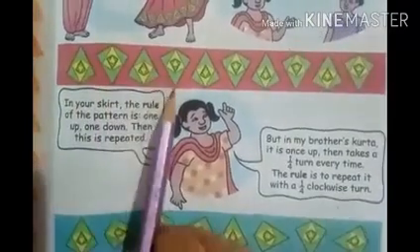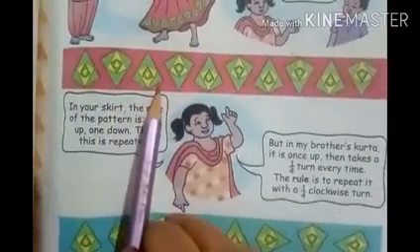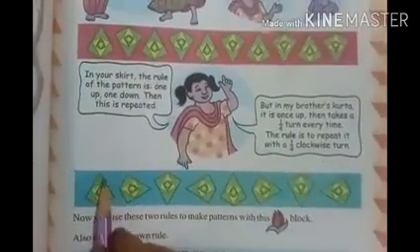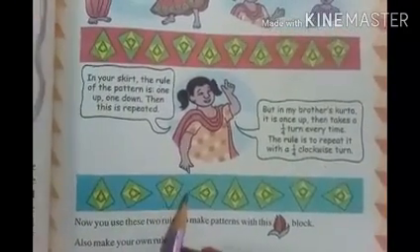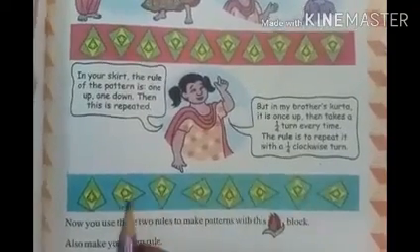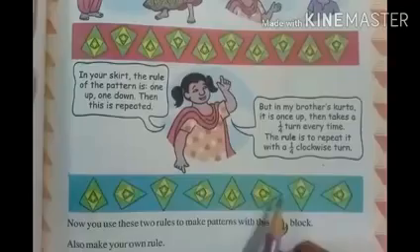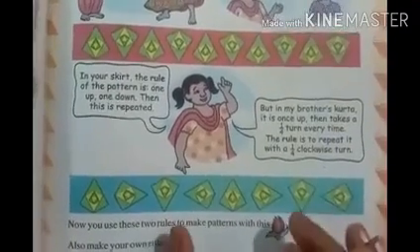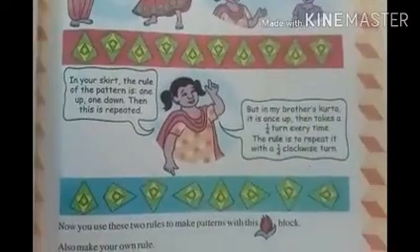Up and down means it is a half turn. Okay, and in this pattern it's up, right, down, left, up, right, down, left. So this is a 1/4 turn pattern. So same motif, but both the designs formed are different.